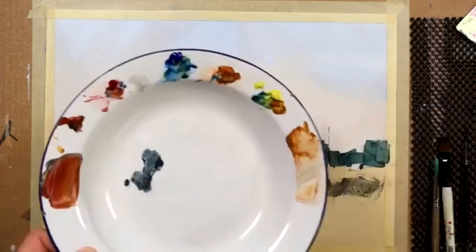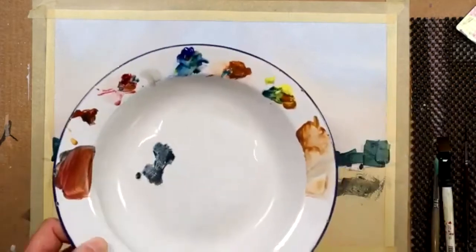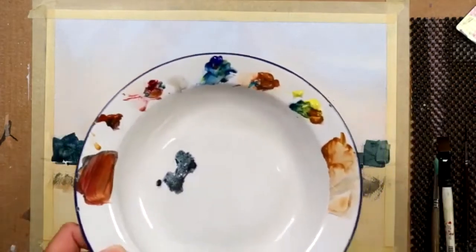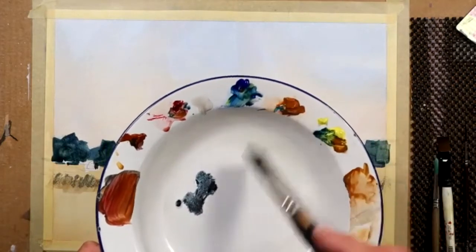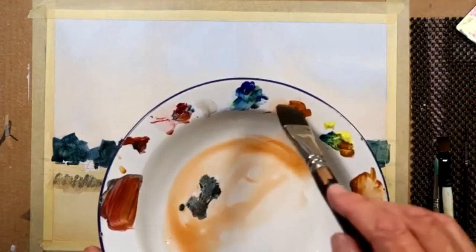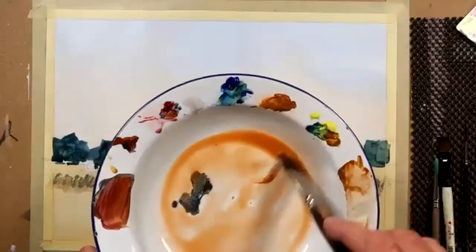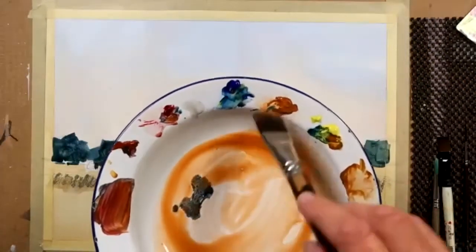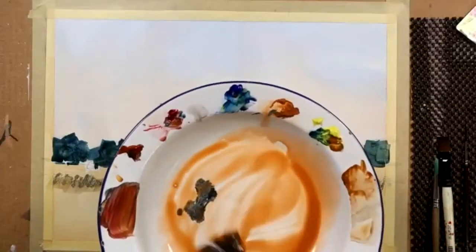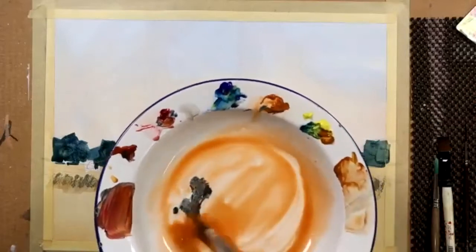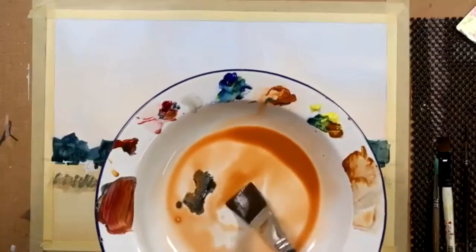I'm picking up clean, cleanish water, and you probably can't see that, but you have to trust me on this. I'm putting water in this, and I'm going to take some raw sienna, and we're just creating a glaze, okay? A little bit more. Don't want it too strong. You can always strengthen it, remember. You're better off going too weak than too strong with this. And make sure there's none of those nasty pigments stuck in the fibers of the brush.